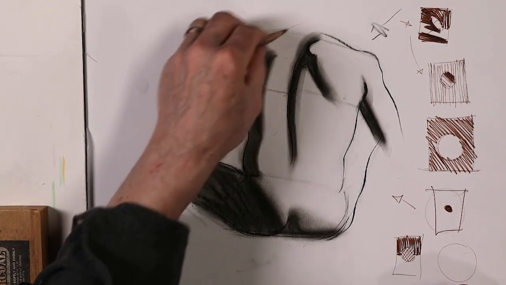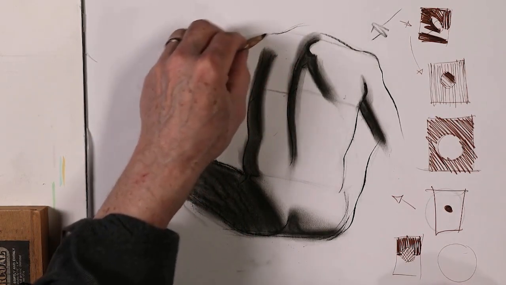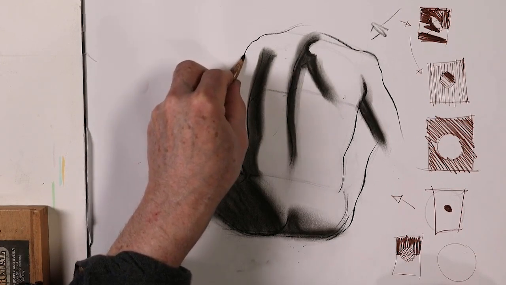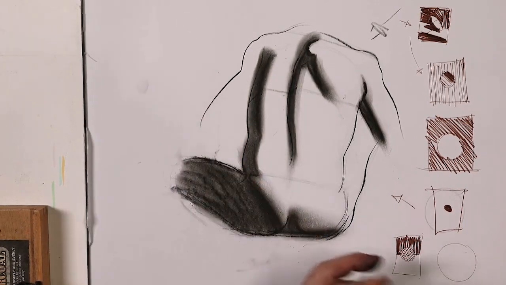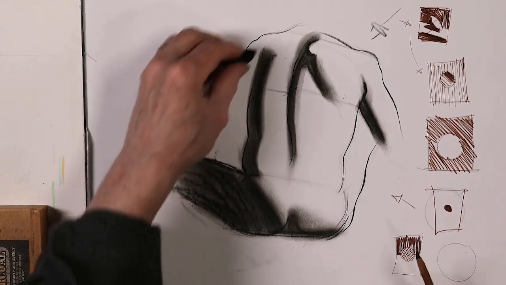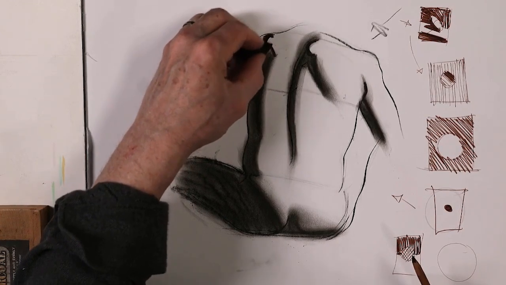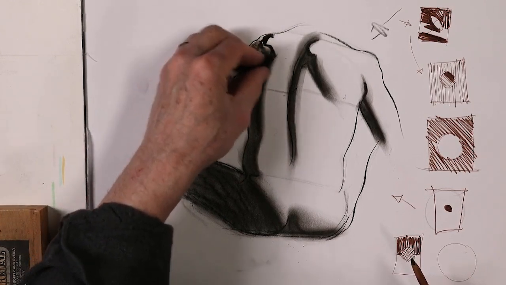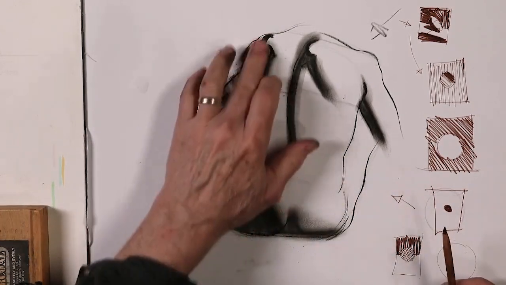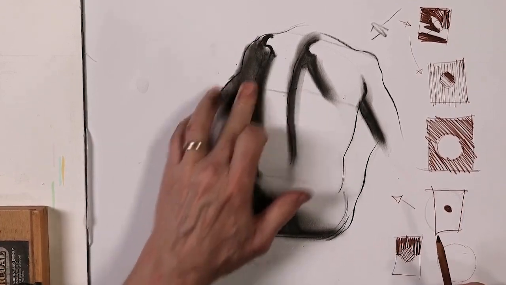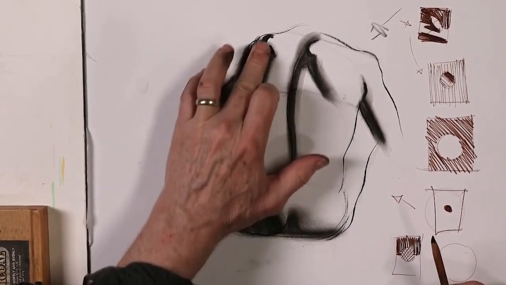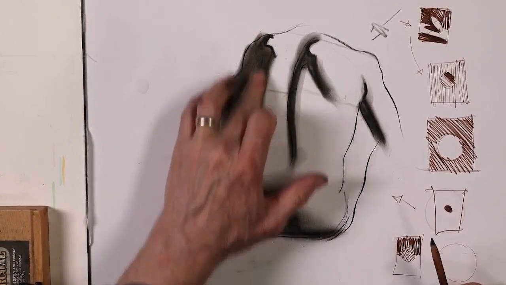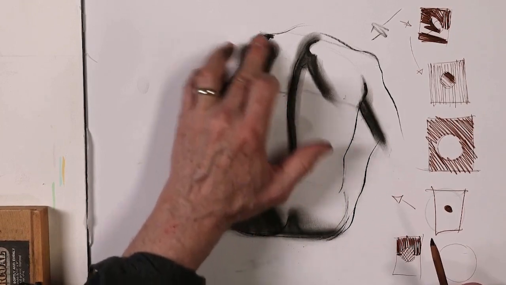And anything that's not a contour, I don't worry about. Anything that drops into shadow, I don't worry about in terms of detail. Probably will.